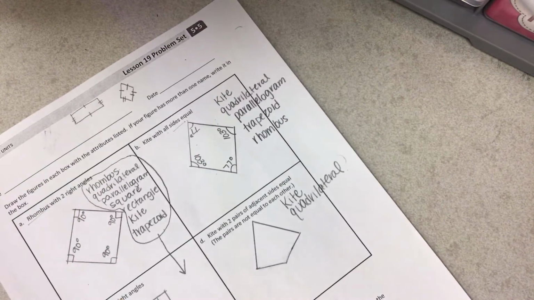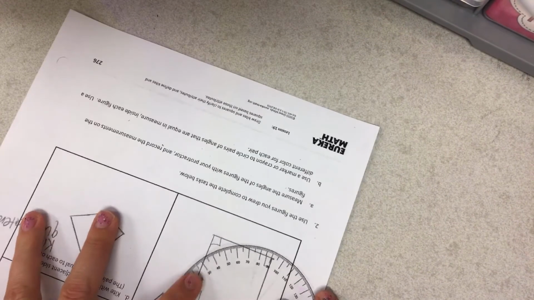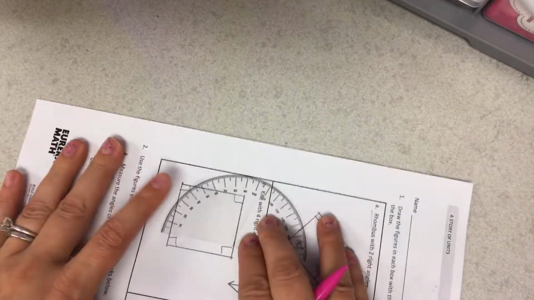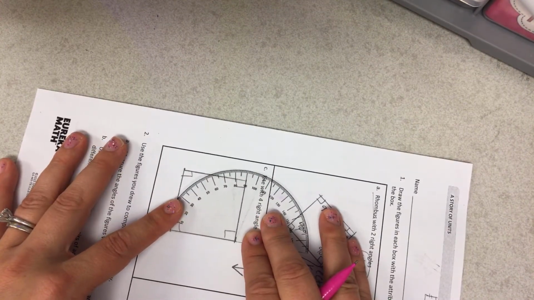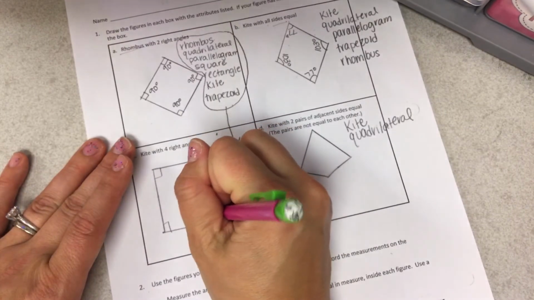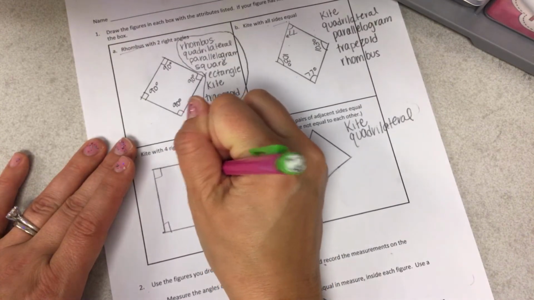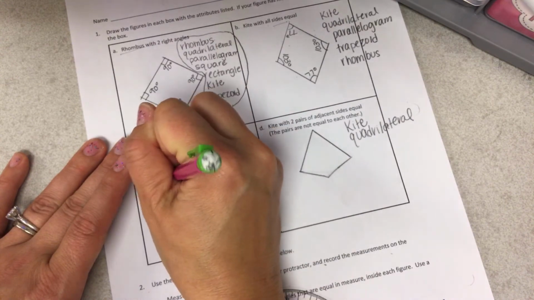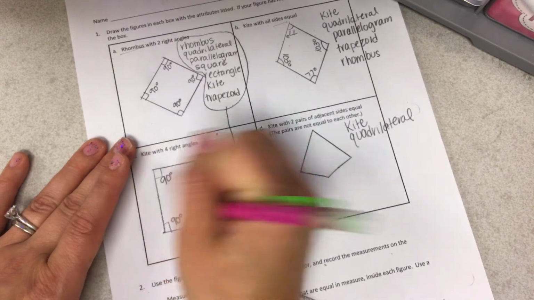Same thing here. This one I know is a 90-degree angle, kind of going all the way around, and I can double check, and it does go. Okay, so I'm going to label each of these as 90 degrees. Okay, and then on this one, let's start with this one.